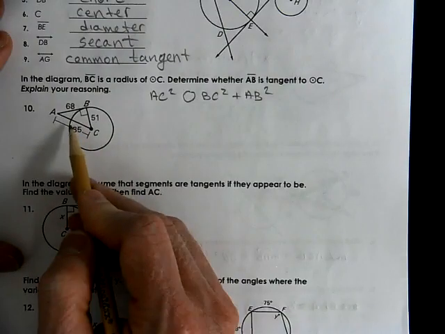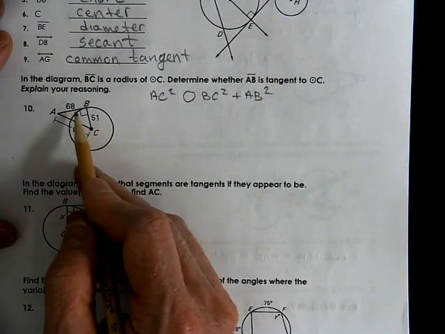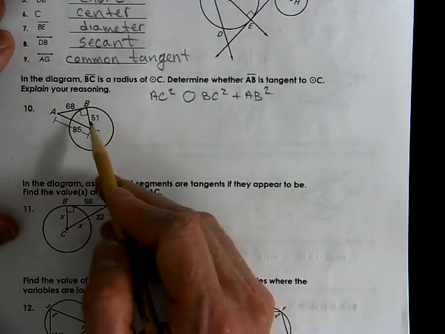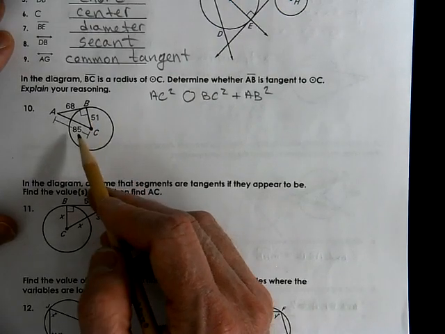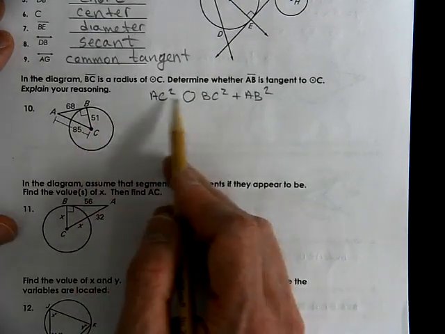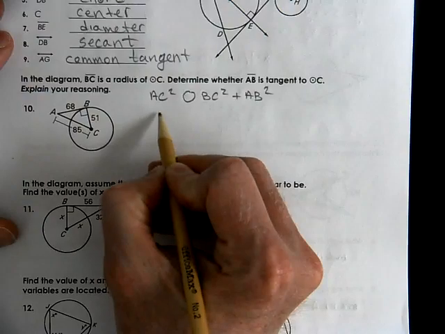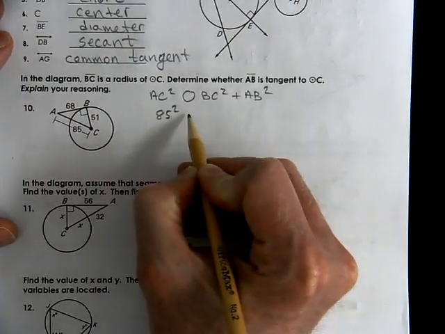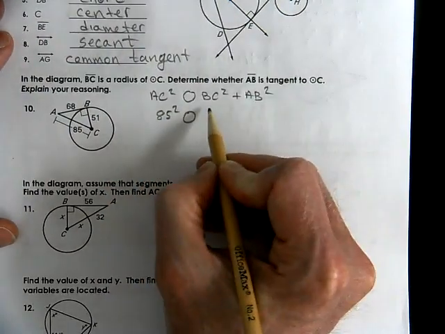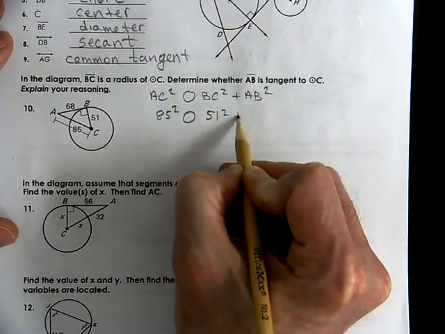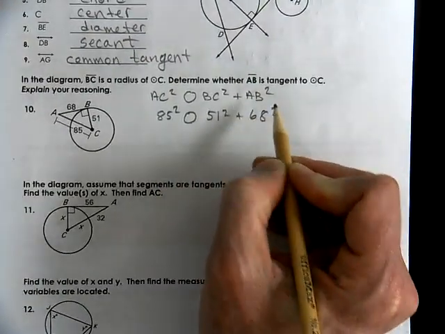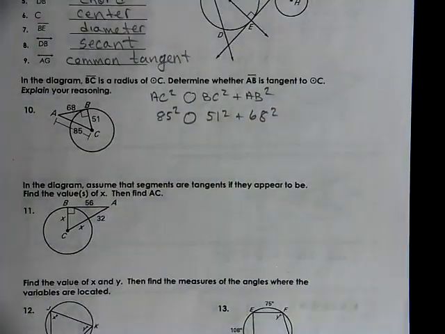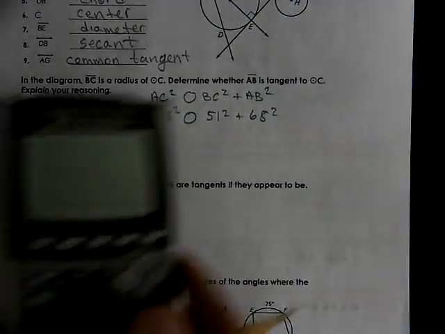We're talking about hypotenuse squared equals leg squared plus leg squared. But if it's not a 90-degree angle, then it's not a hypotenuse. So I don't want to call it a hypotenuse yet. That's 85, and we're going to compare that with 51 squared and 68 squared. So let's get our calculator. Those are pretty big numbers.